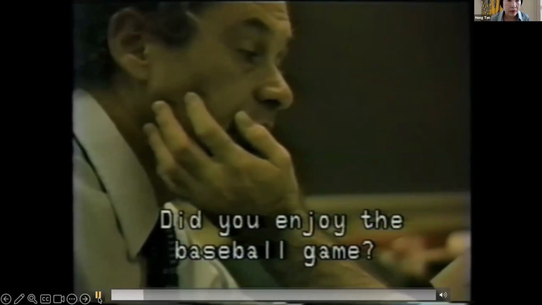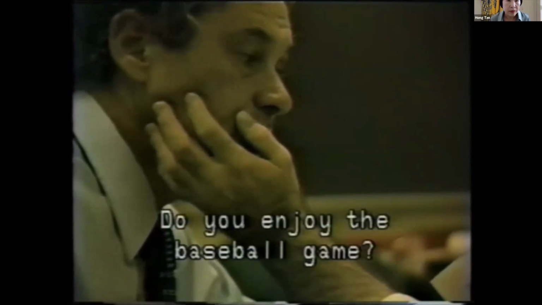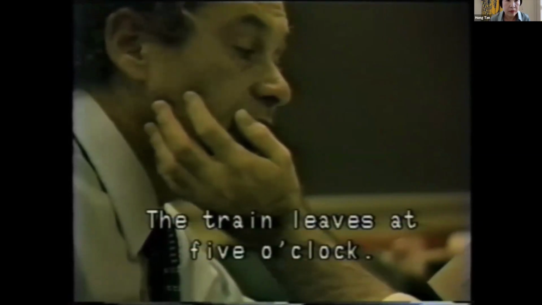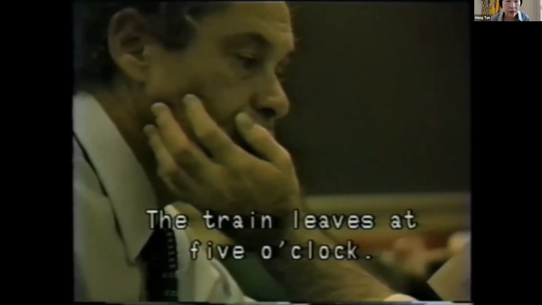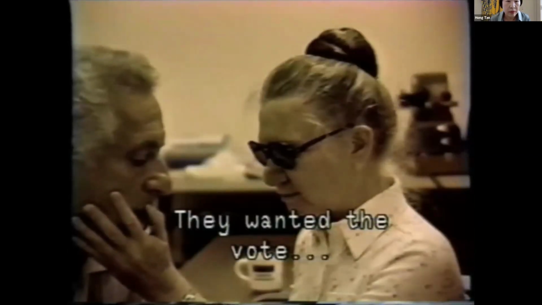Enjoy the baseball game. The train leaves at 5 o'clock. They wanted to vote.